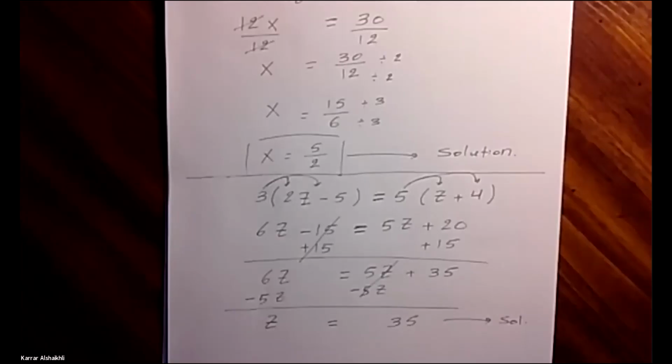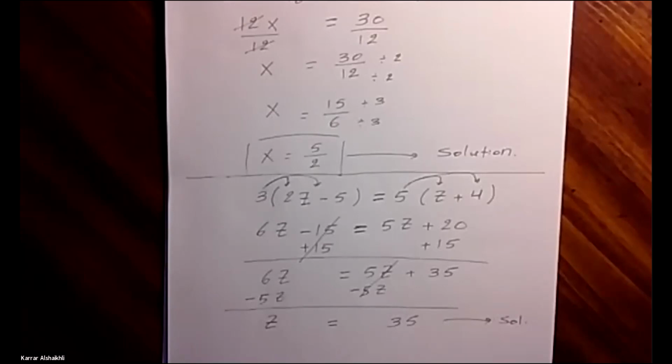Sir, we always have to move the variable to the left? Yes, always move the variable to the left and the numbers to the right. So you will have a basic way to solve these examples. You can do the opposite, it's going to be fine, but I don't want to confuse you. So always move the variable to the left side and the numbers to the right side. About here, let's do this one.